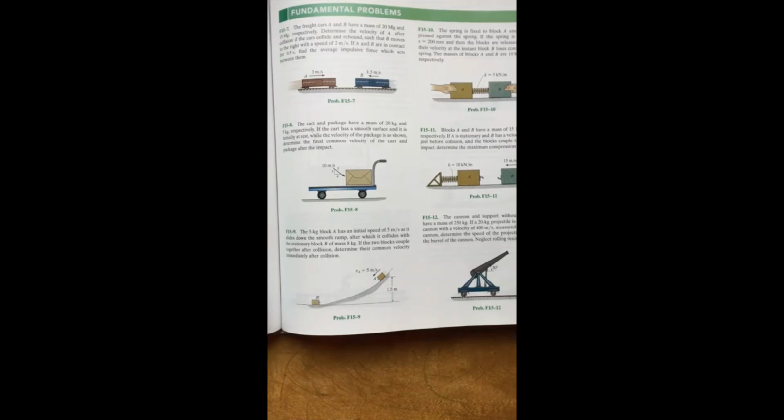This is fundamental problem 15-9. In fundamental problem 15-9, the 5 kilogram block A has an initial speed of 5 meters per second as it slides down the smooth ramp, after which it collides with the stationary block B of mass 8 kilograms. If the two blocks couple together after the collision, determine their common velocity immediately after the collision.